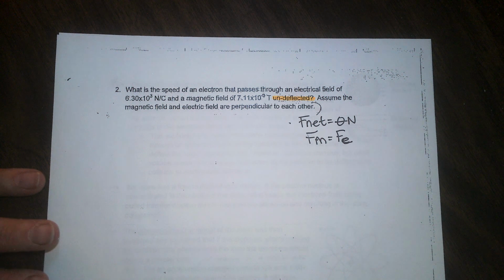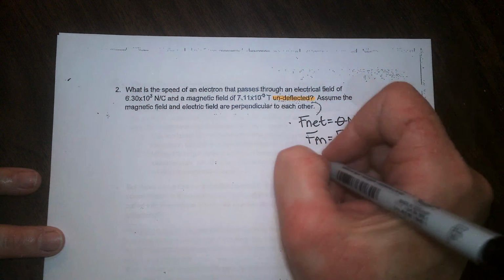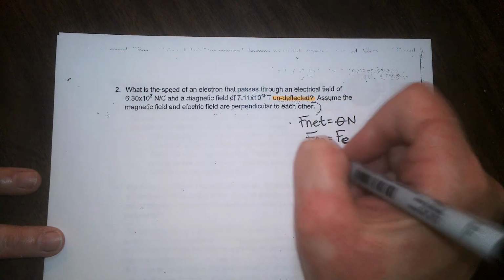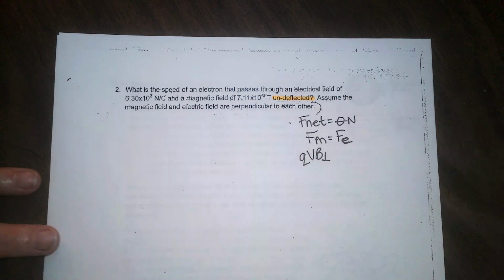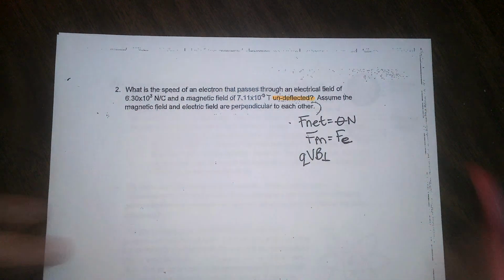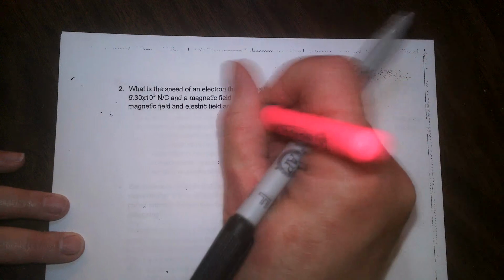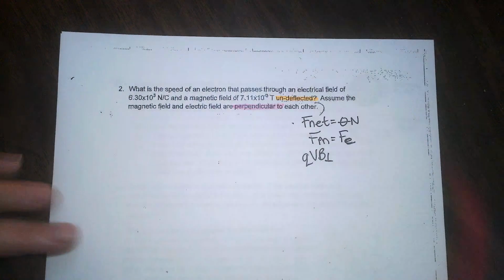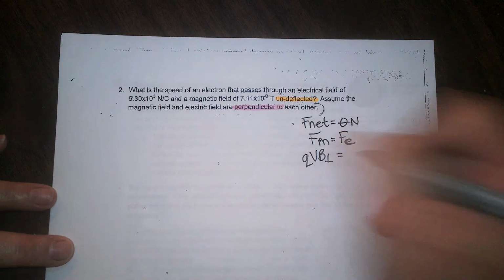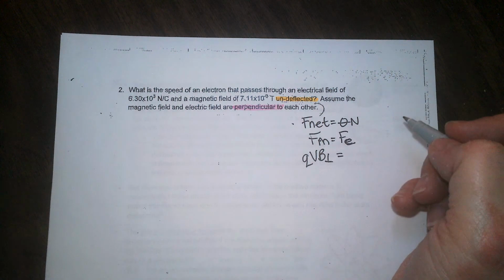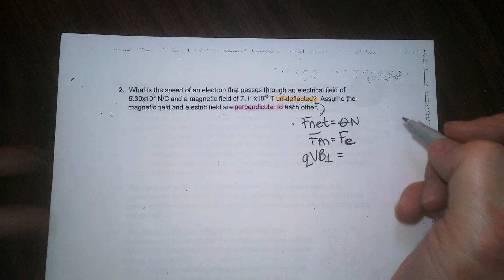Because it's passing through an electric field and a magnetic field. So we know how to solve for force magnetic, QVB. And it tells us that because it says the magnetic and electric fields are perpendicular to each other. So that's key. We know that we can have this happen. How do we solve for force electric? There's several ways based on the information in the question.